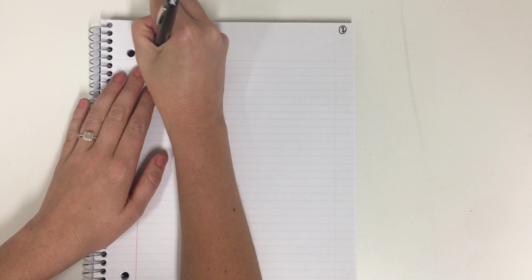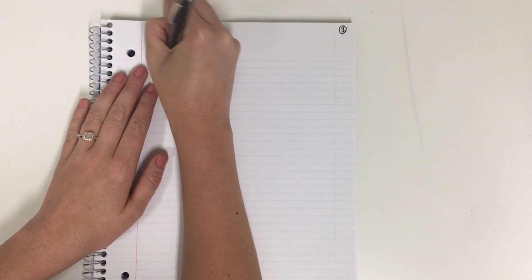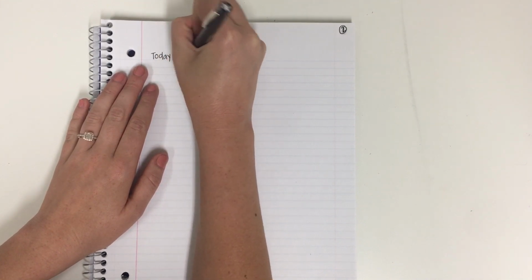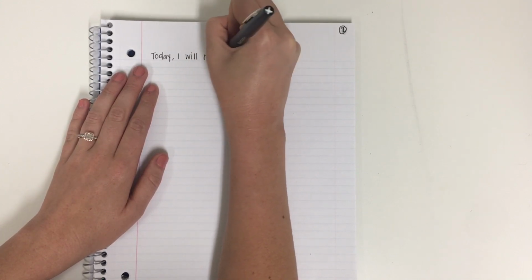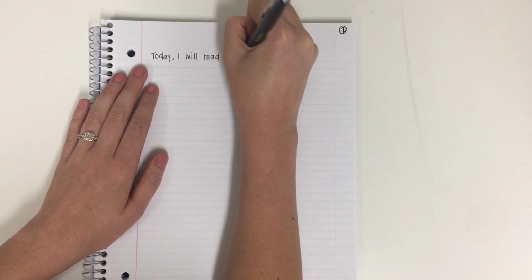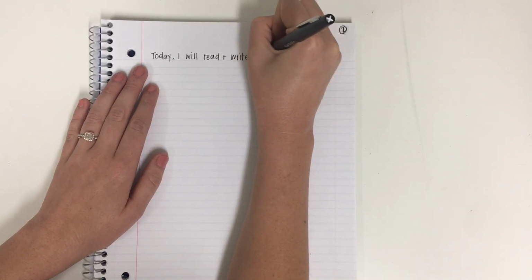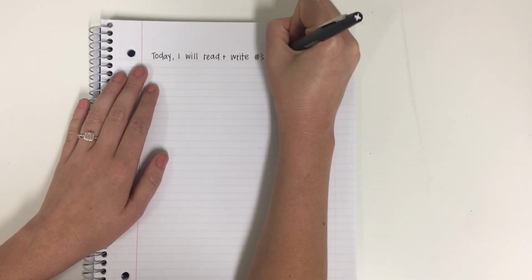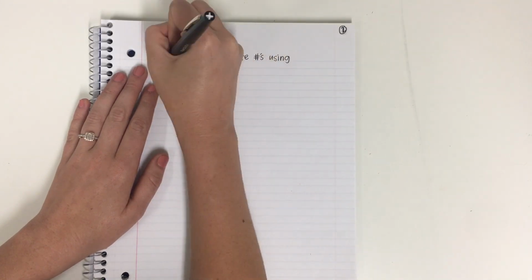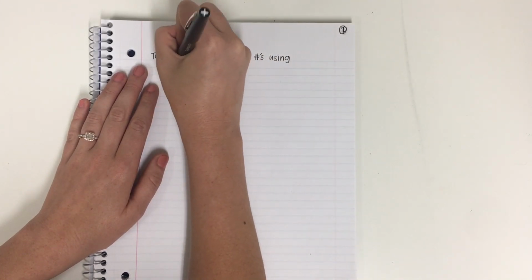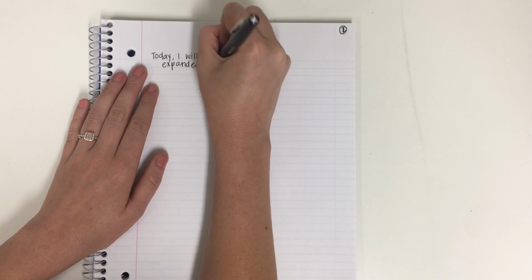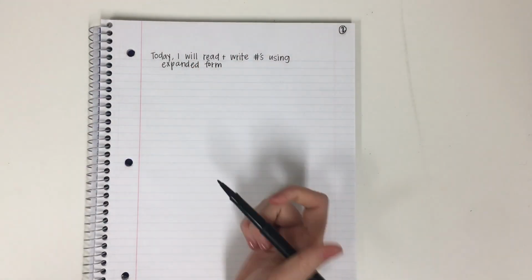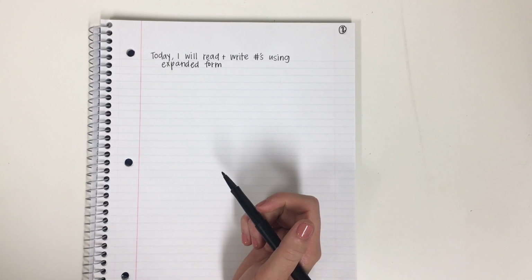So today I will read and write numbers using expanded form.